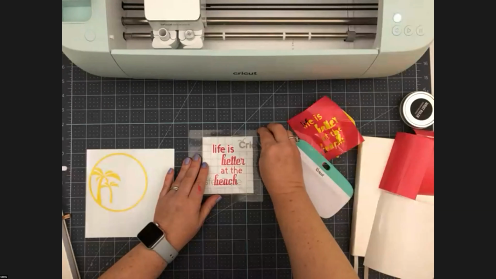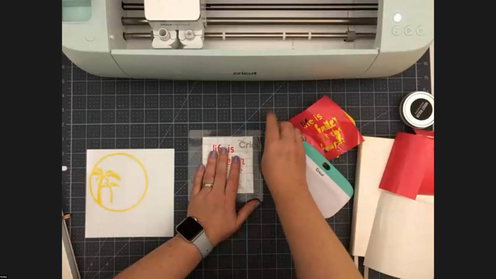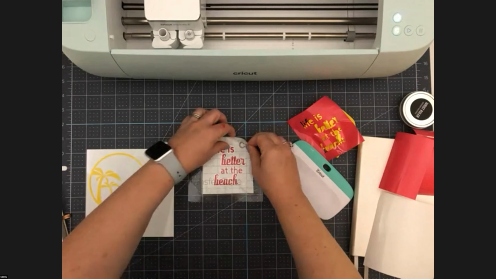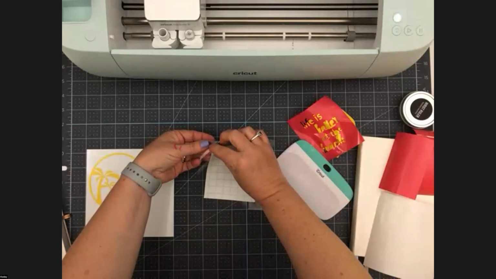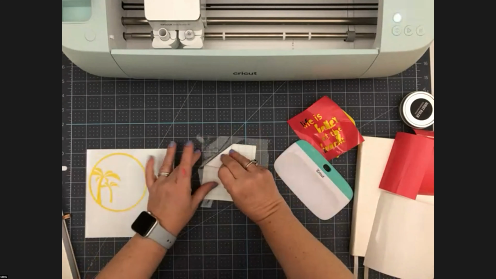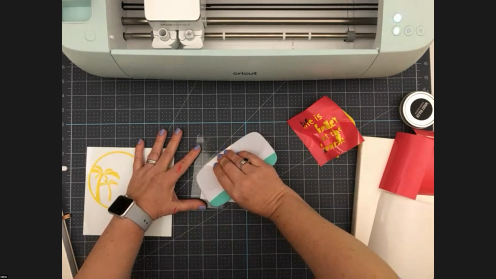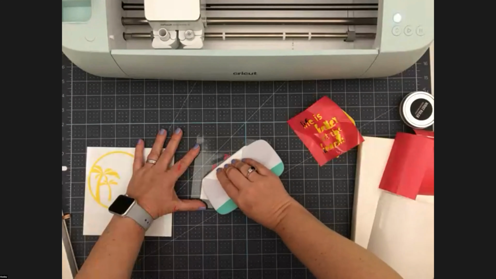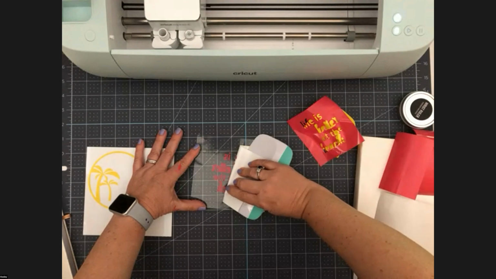Okay. So then you just take this off your table. And if you don't want to have it stick down, you can always keep a little piece detached. And I turn my transfer tape over and take the back of my vinyl and I kind of rock it off to get all those little pieces to come off super nicely like this.